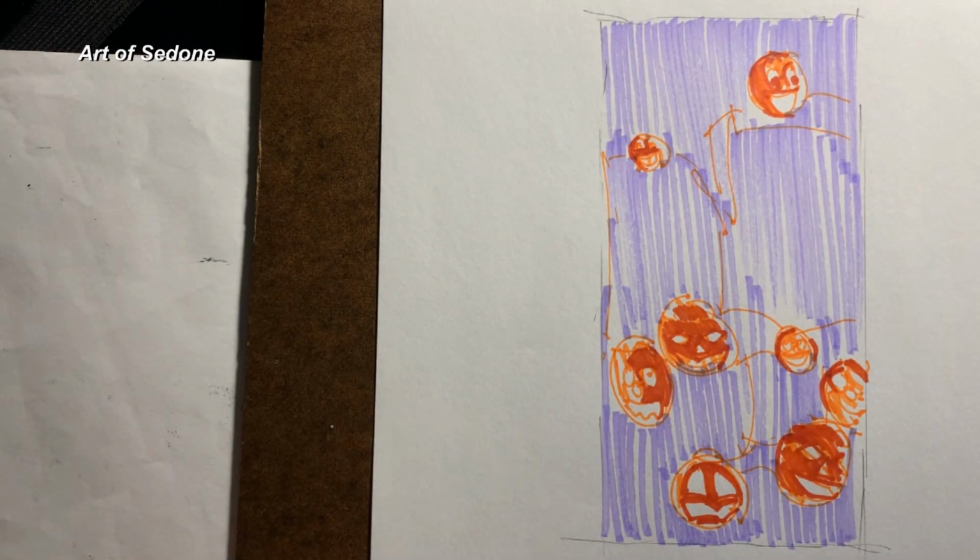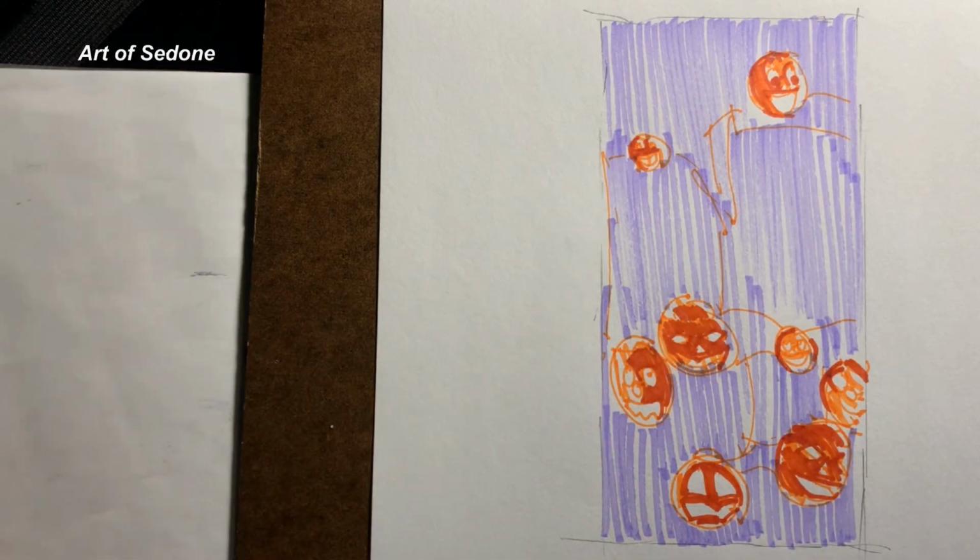That'll be the light and dark of the jack-o'-lanterns.